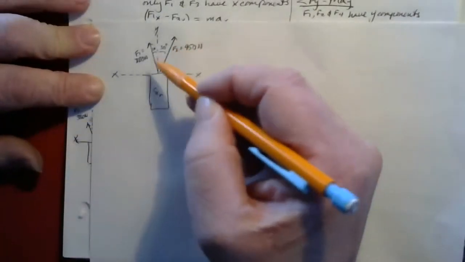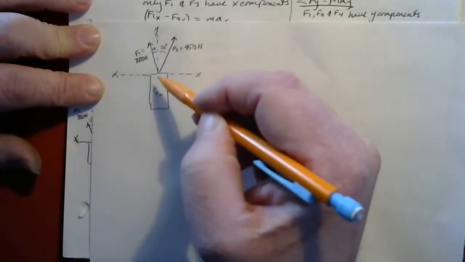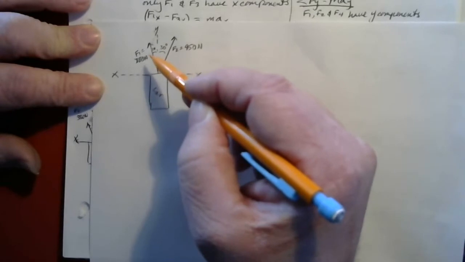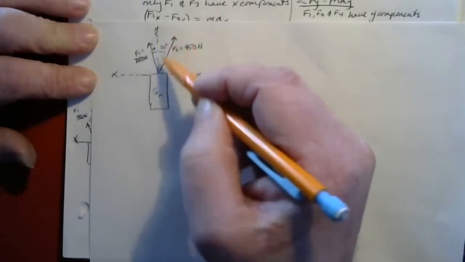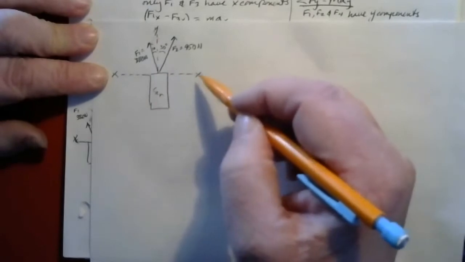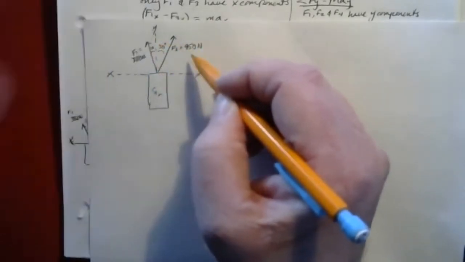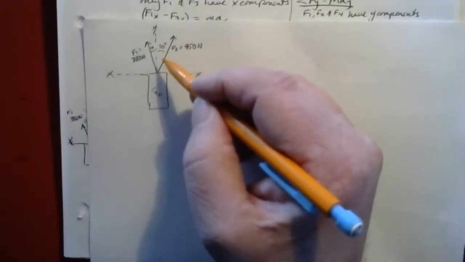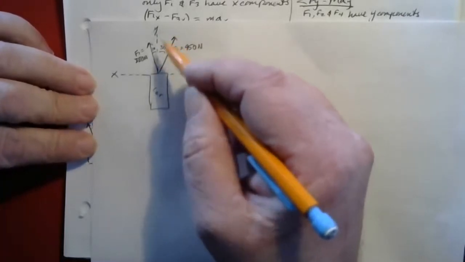We've got a force of 380 newtons that is 10 degrees to the left of the straight ahead direction. The straight ahead direction I'm calling Y. And the direction parallel to the front of the car I'm calling X. And we have a second force of 450 newtons that's being applied at an angle of 30 degrees to the right of the straight ahead direction.